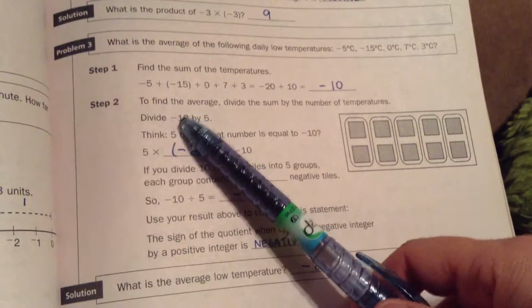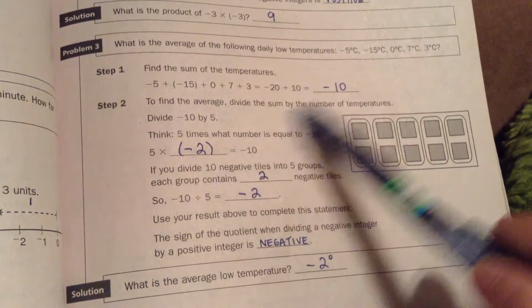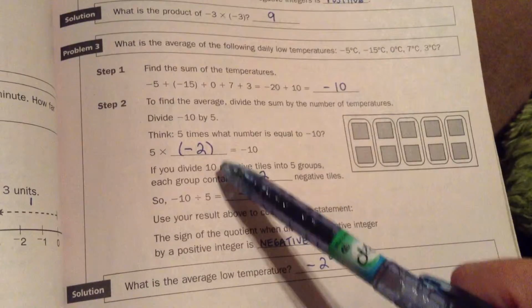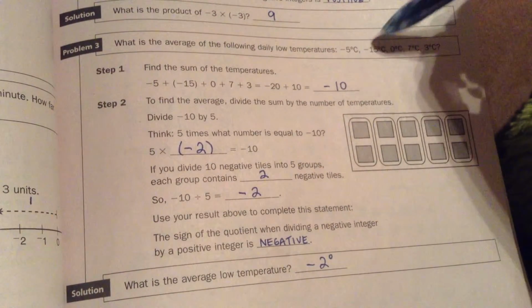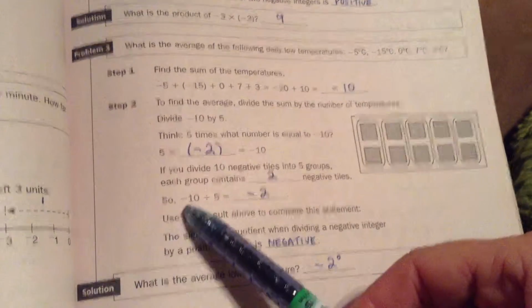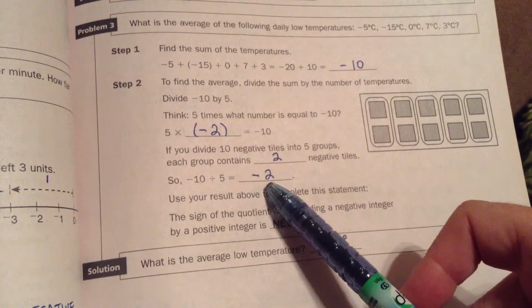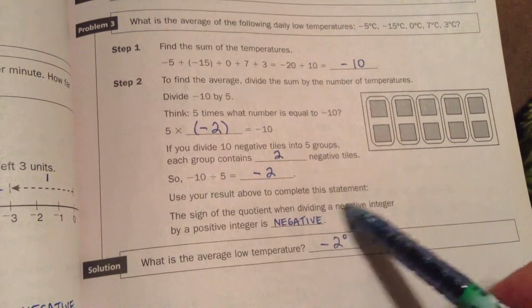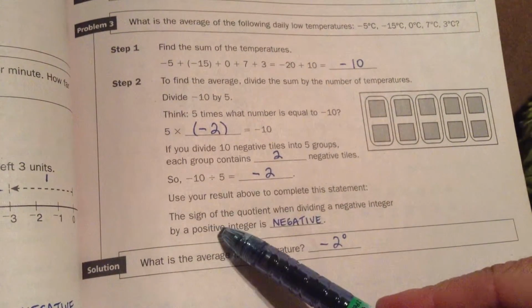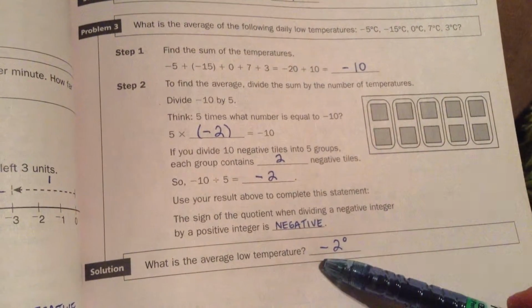And it says to find the average, you're going to divide the sum by the number of temperatures. So we're going to take that negative 10 and divide it by, there's 5 temperatures. 1, 2, 3, 4, 5. So when we take negative 10 divided by 5, that's going to give us a negative 2. Because when you divide a negative integer by a positive integer, your answer should be negative. So the average low temperature is negative 2 degrees.